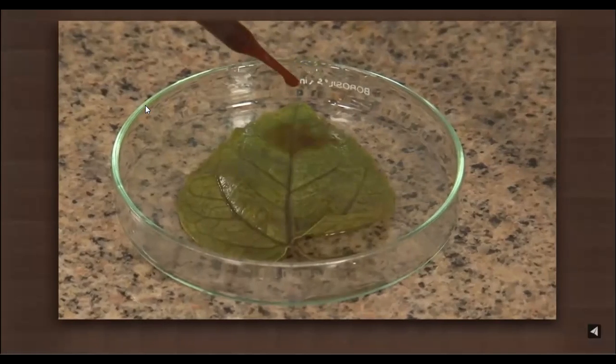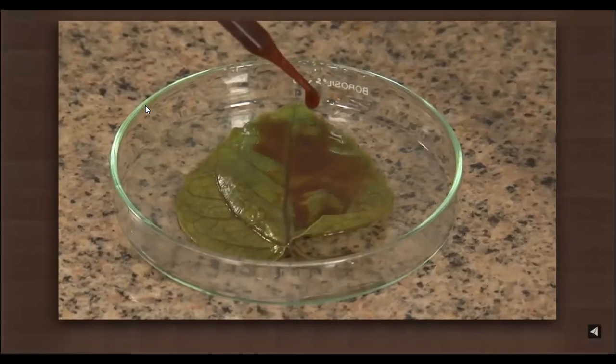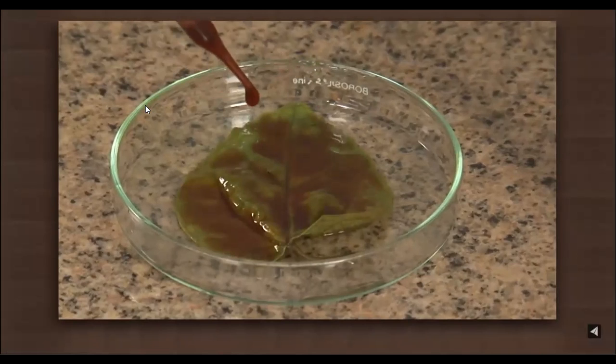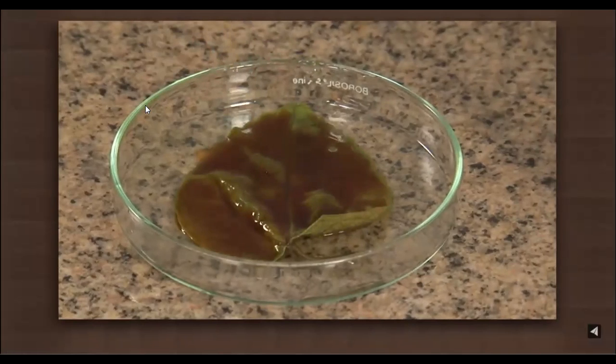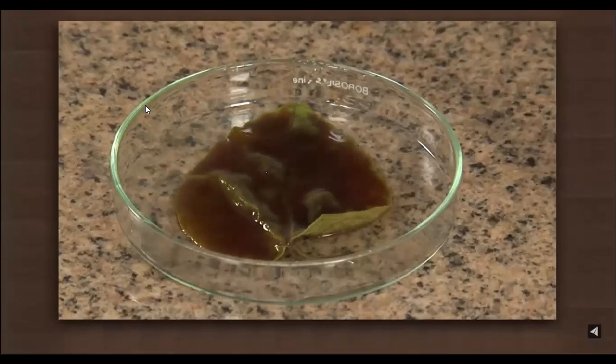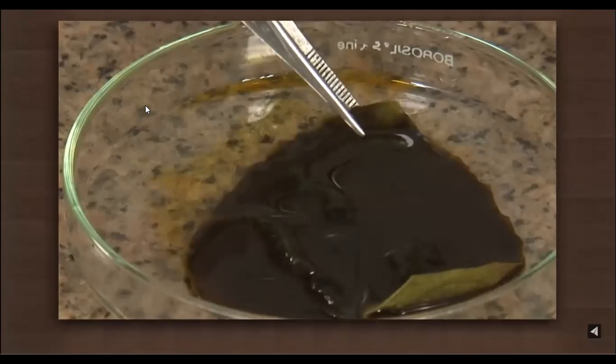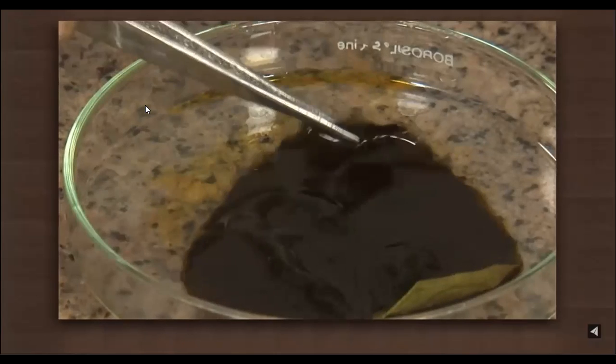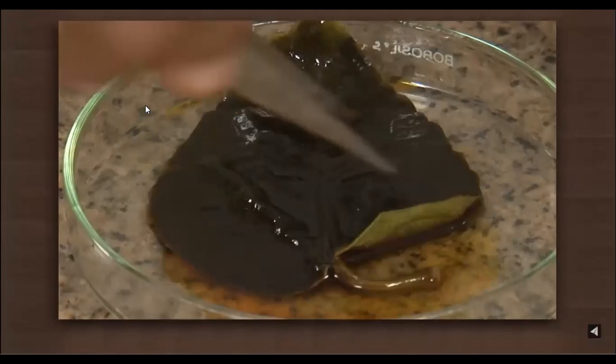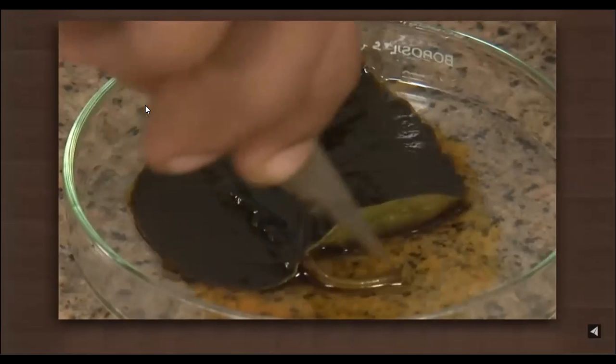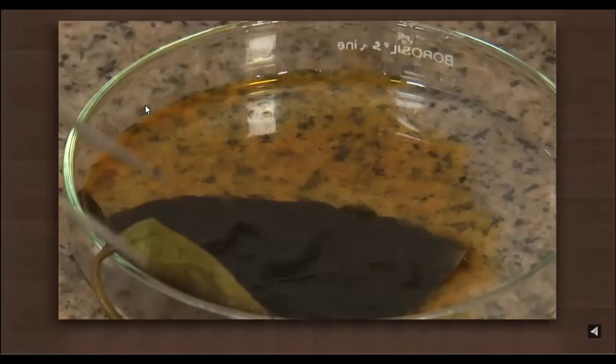Pour iodine solution over it. Note the color of the leaf. It changes to dark green. This is because iodine combines with starch present in the leaf and forms a violet-colored complex. This shows that starch is present in leaves. Now cover a leaf with a black paper for a couple of days and do the same test. See if it still has starch.